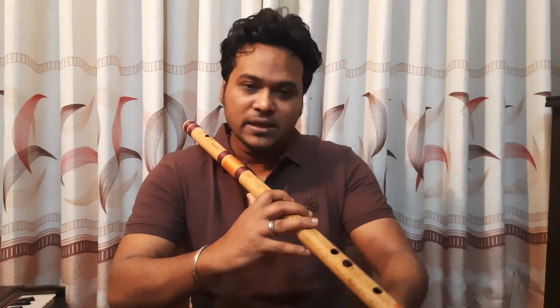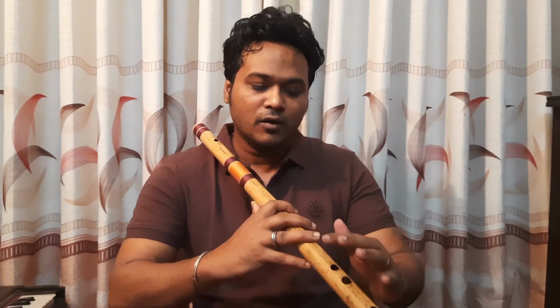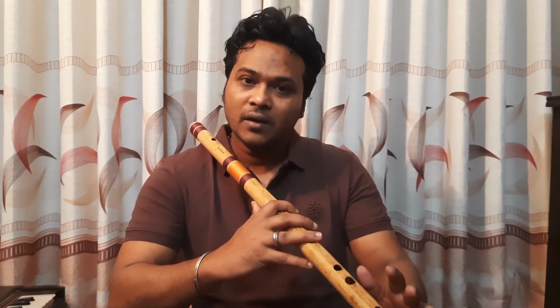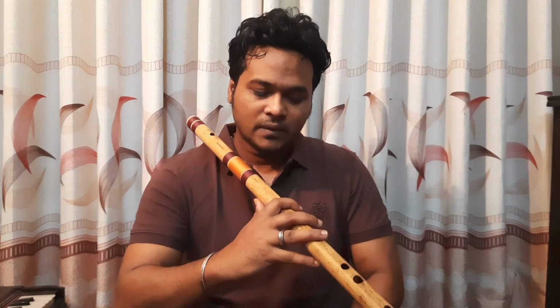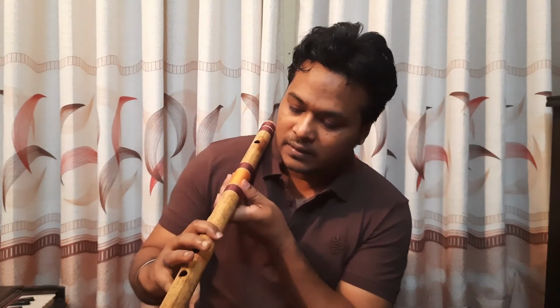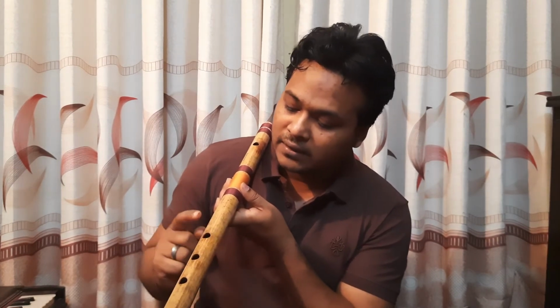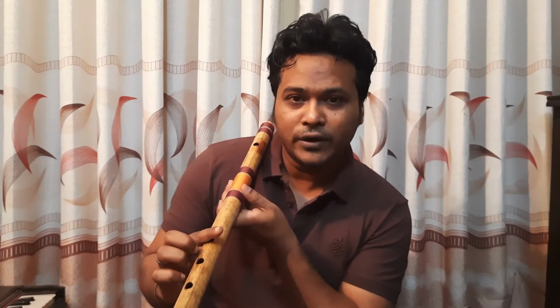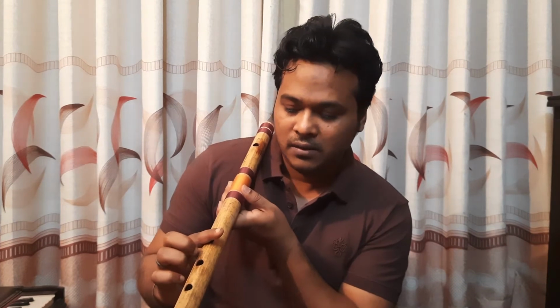I am not using my left hand or not covering the other 3 holes. Now I am going to play Suddha Madhyam, which is played covering this hole half with your pointing finger. How?